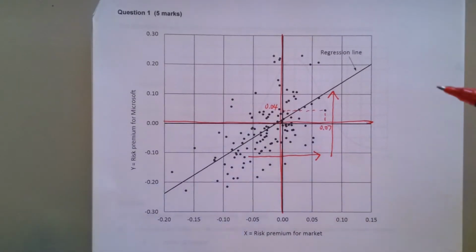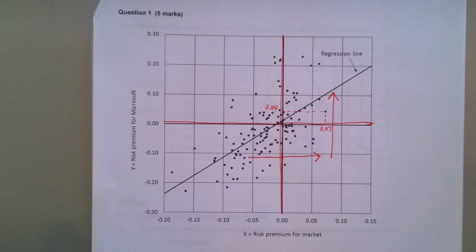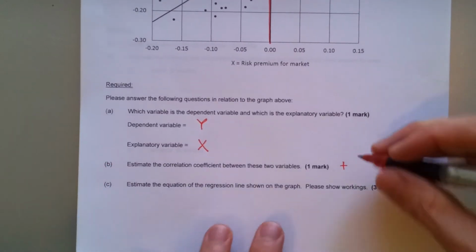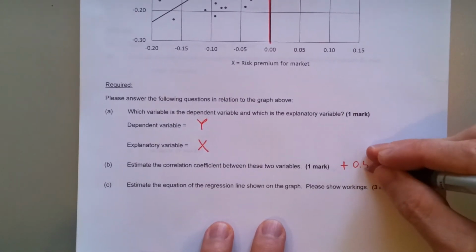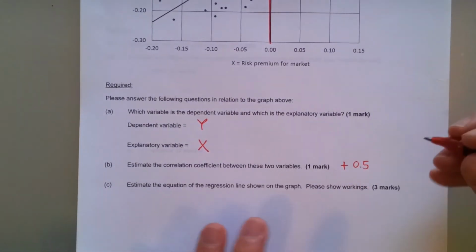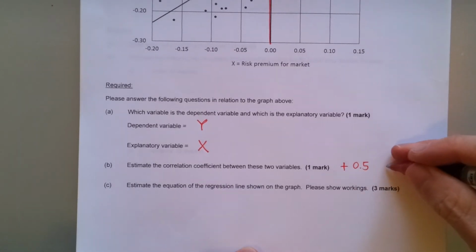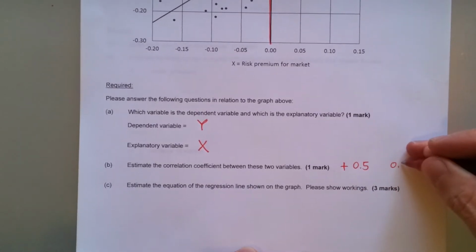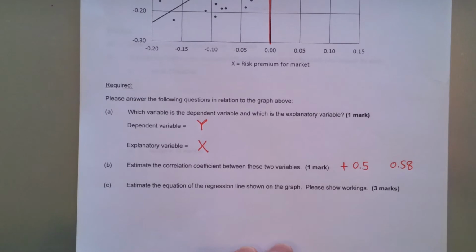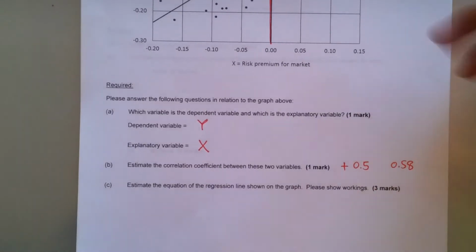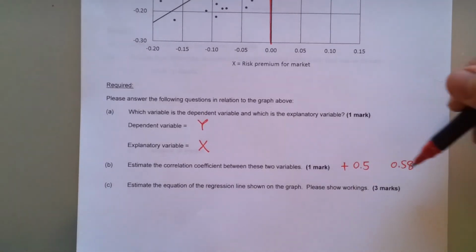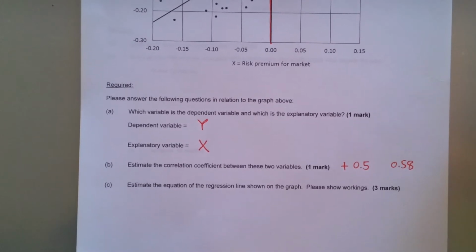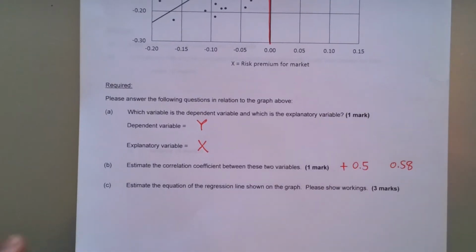Here it seems to be roughly halfway between those two, so I might have estimated that this correlation coefficient was 0.5. In fact, when I throw it into Excel, I get a more precise answer of 0.58. But for the purpose of this exercise, anything in the range of about 0.4 to 0.6 I gave people marks for, but it had to be positive.